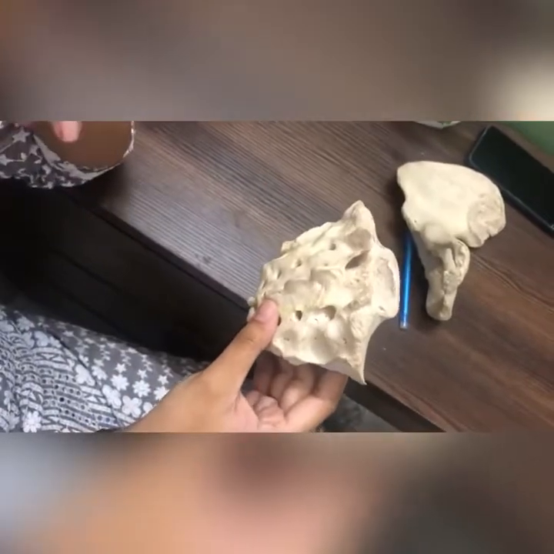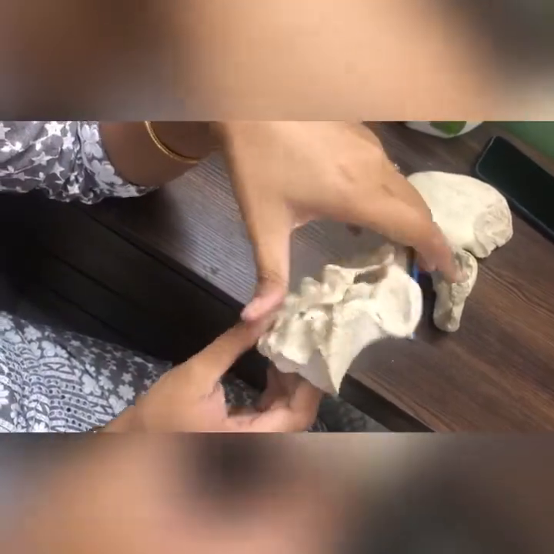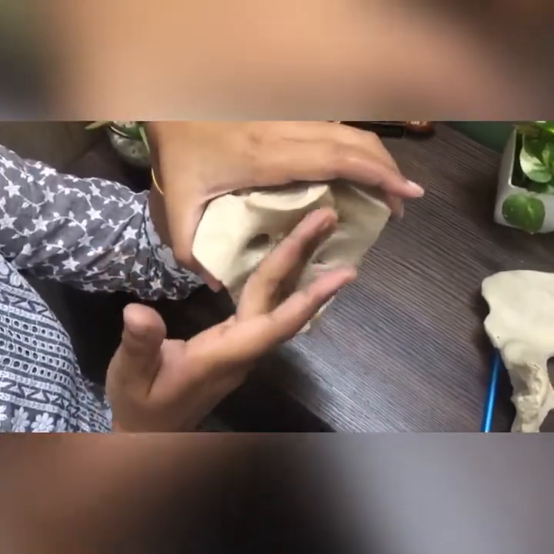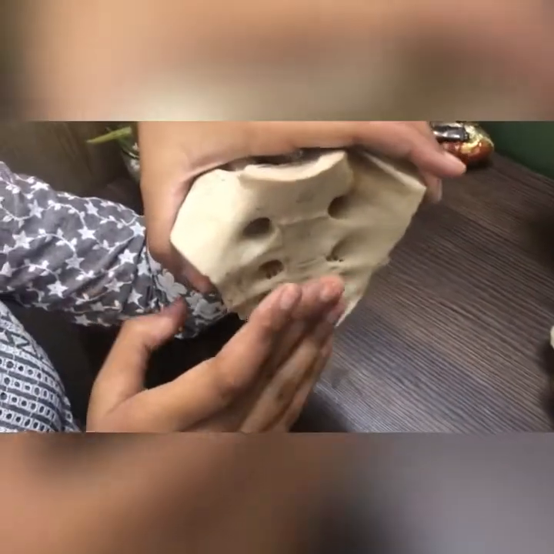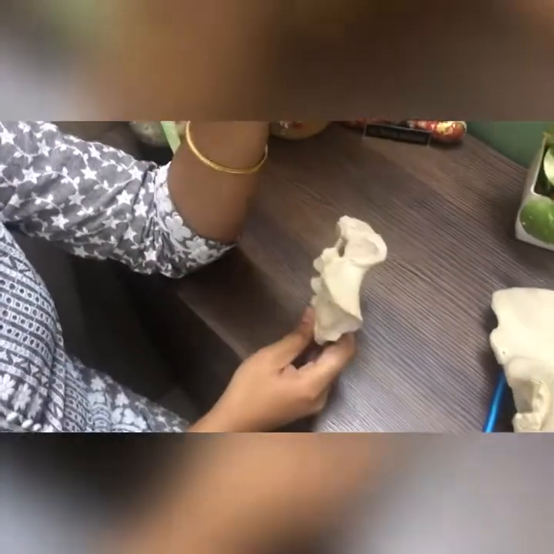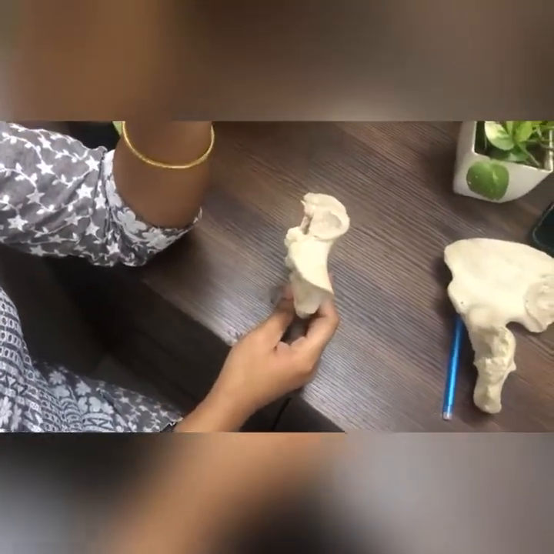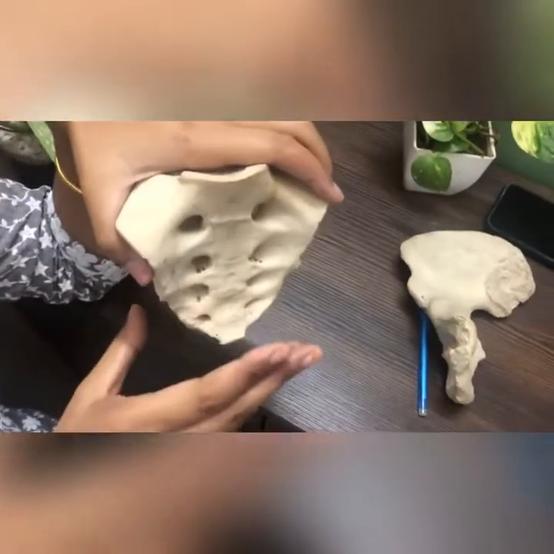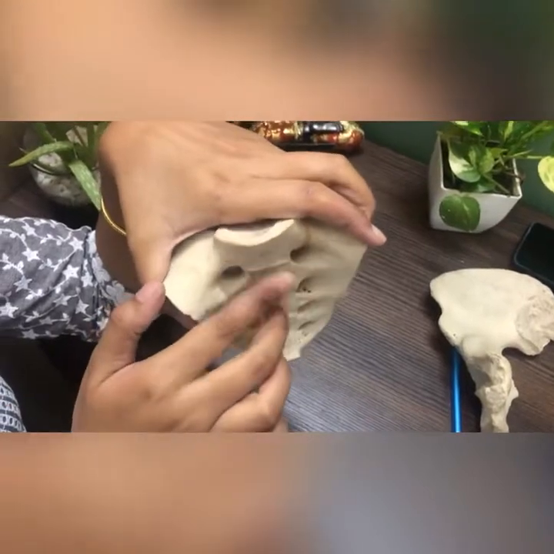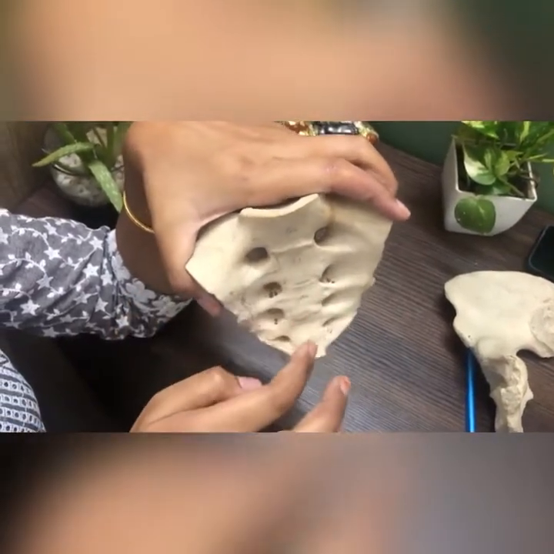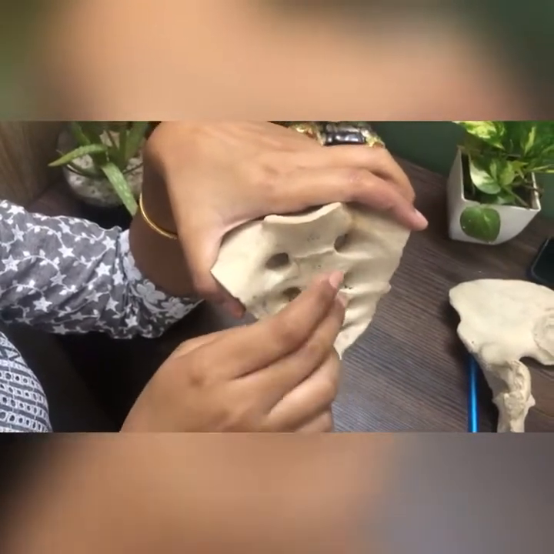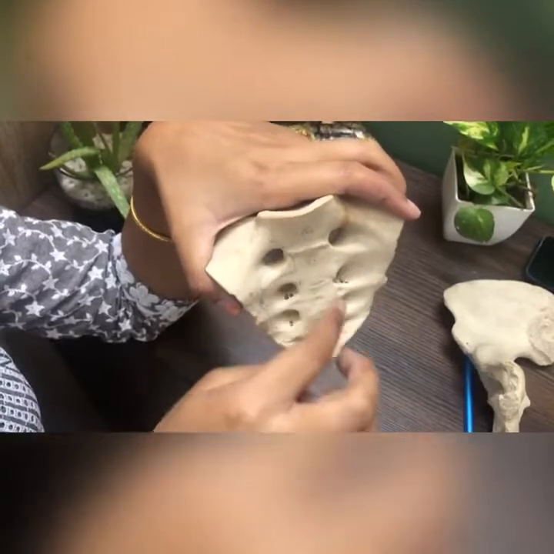The next point is that the concavity of the pelvic surface of the male sacrum is very much uniform, whereas in the female sacrum the concavity happens abruptly, at almost two places, in between the second and third sacral vertebrae and the fourth and fifth sacral vertebrae. There is a concavity at two places, and the concavity becomes more prominent at these two places.